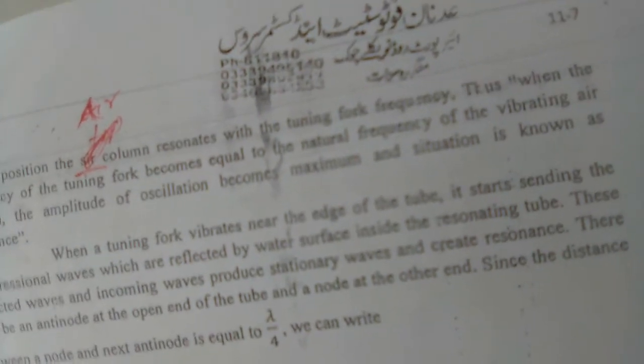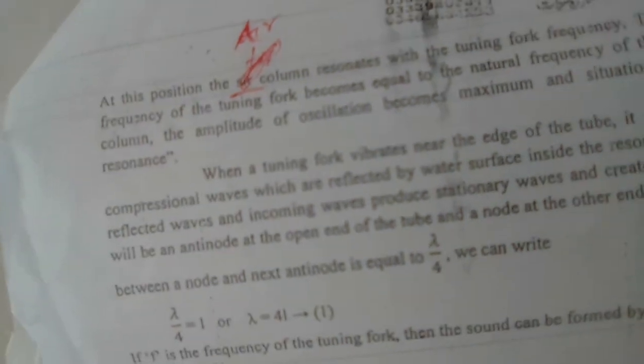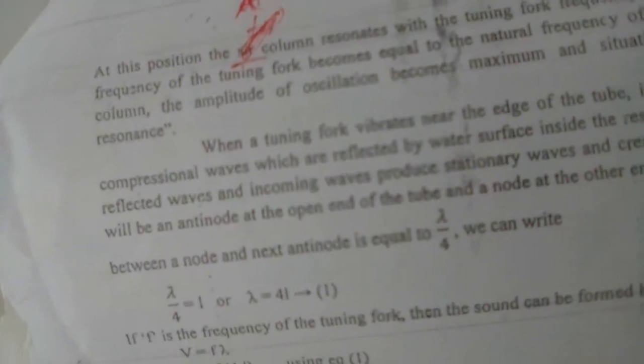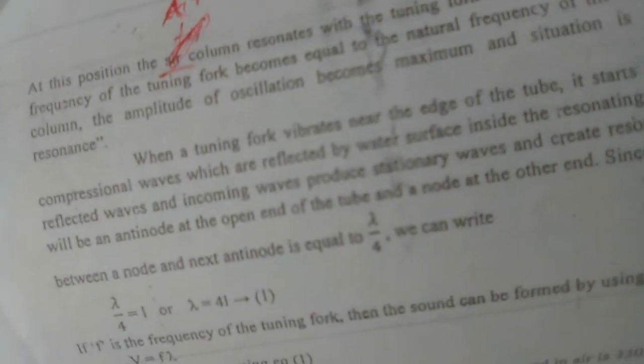At this position, the air column resonates with the forced frequency. Thus, when the frequency of the tuning fork becomes equal to the natural frequency of the vibrating air column, the amplitude of the oscillation becomes maximum, and this situation is known as resonance.